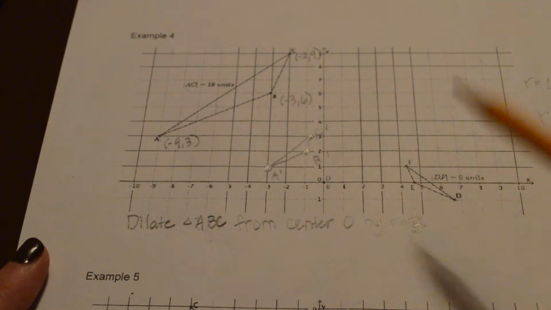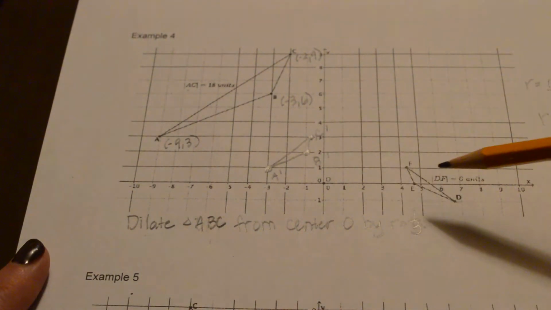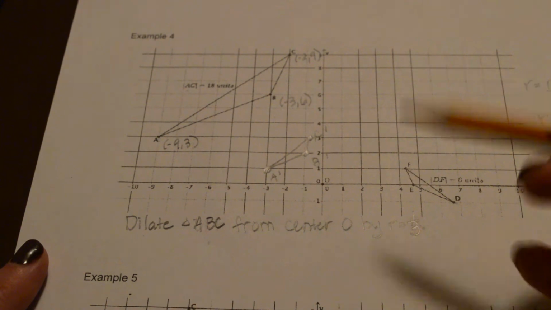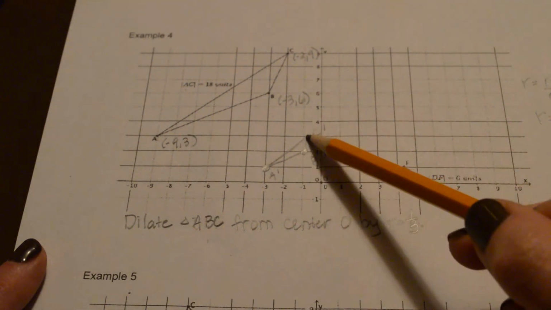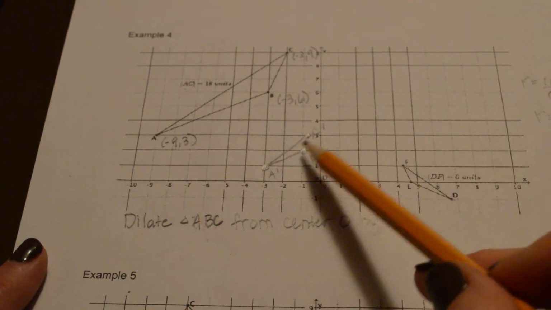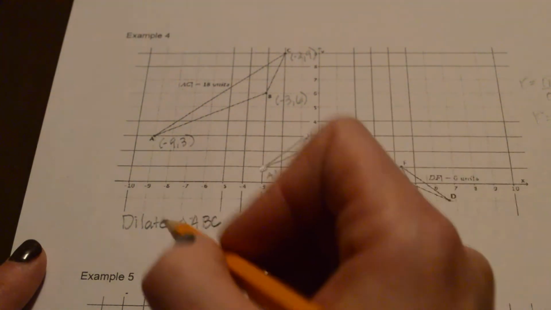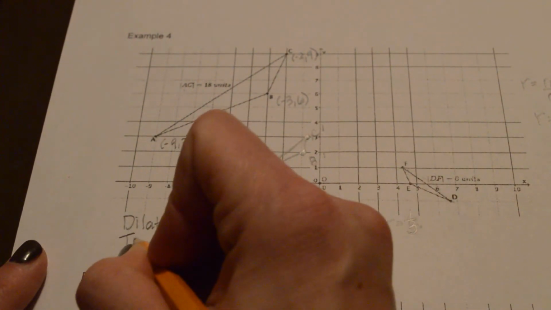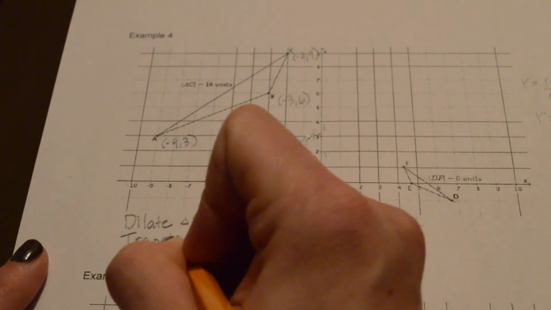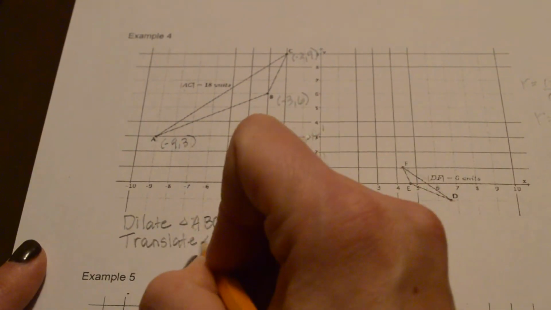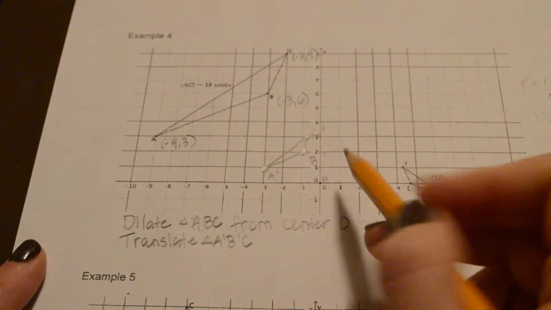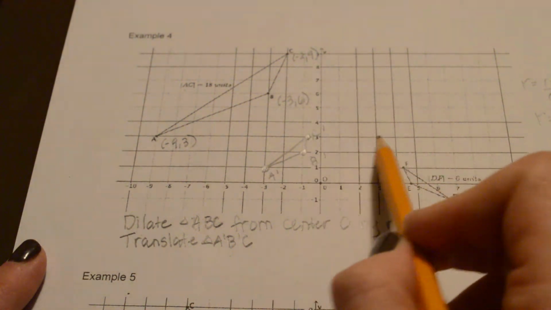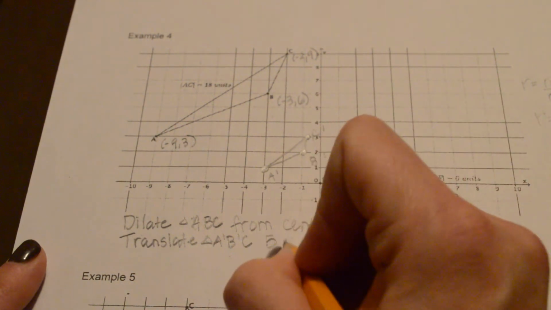Now what I need to do is translate. I need to identify corresponding points. So I'm looking at my side lengths. I have my long side, short side, short side. So it looks like maybe C and F are corresponding points. So I'm going to translate until those are touching. So translate triangle A prime, B prime, C prime. And we're going to translate it 1, 2, 3, 4, 5 units to the right.